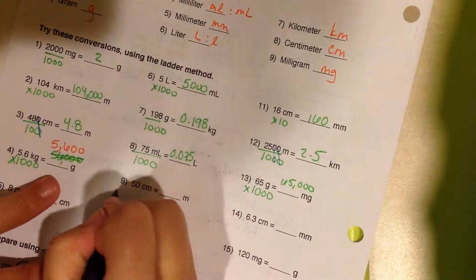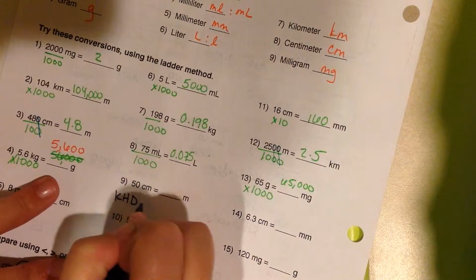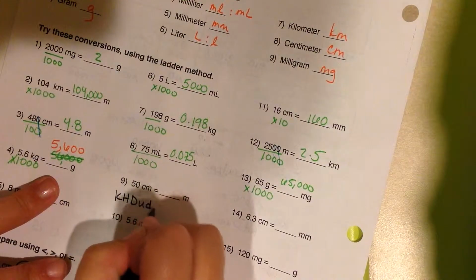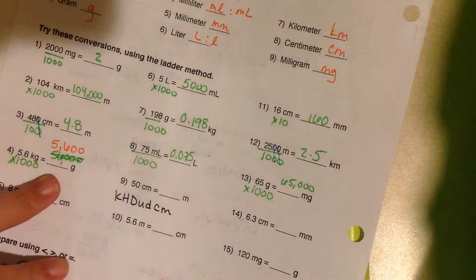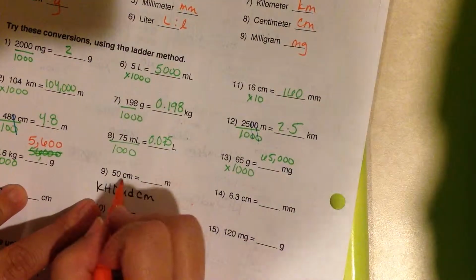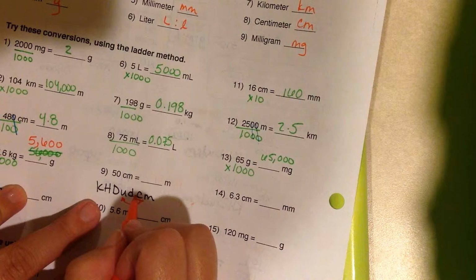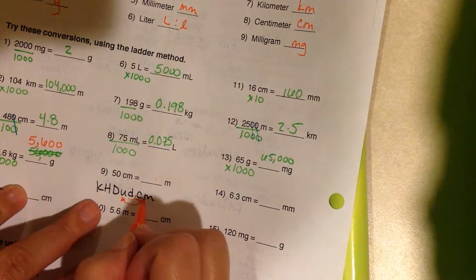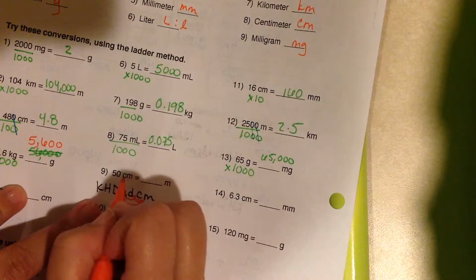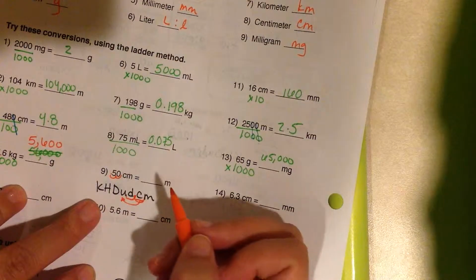Alright, so for my friends that this whole thing worked, let's do a couple of these. Centimeters to meters. I'm going to move it 1, 2 spots.